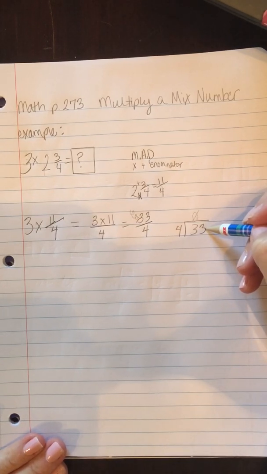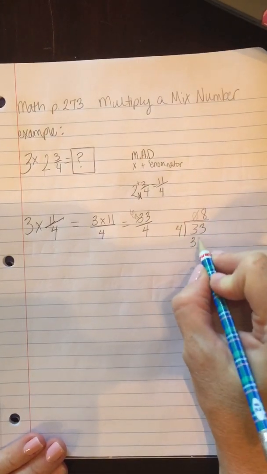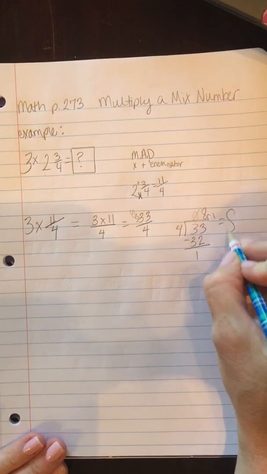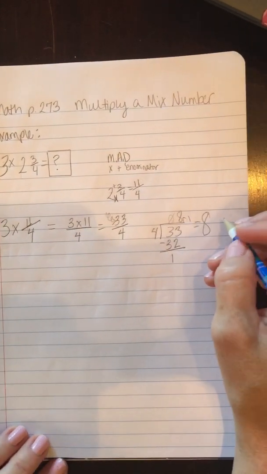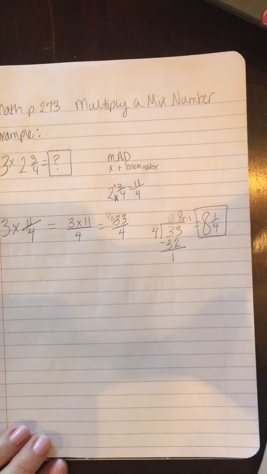4 times 7 is 28. 4 times 8 is 32. 4 times 9 is 36. So 8 is going to be my closest. And that's going to be 32. Subtract, and you get a remainder 1. This equals 8. And then that's your numerator, that's your denominator. And 1/4. That's going to be your answer.